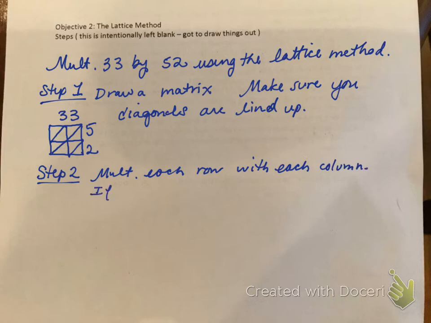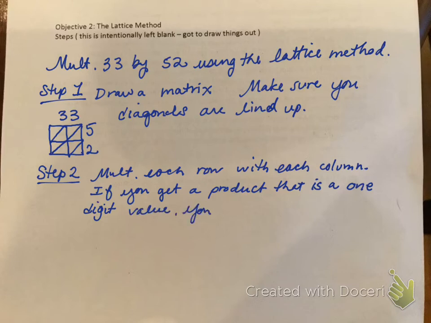Please note, if you get a product, P-R-O-D-U-C-T, that is a 1-digit value, you will need to place a 0 in front of that value.